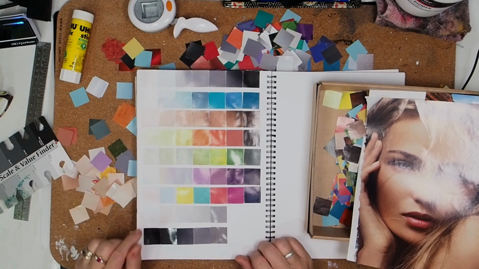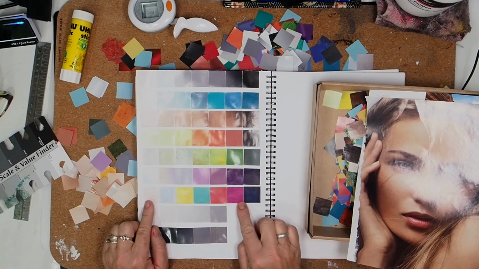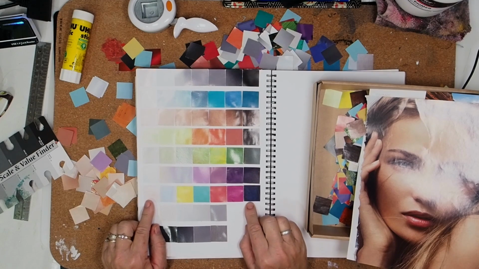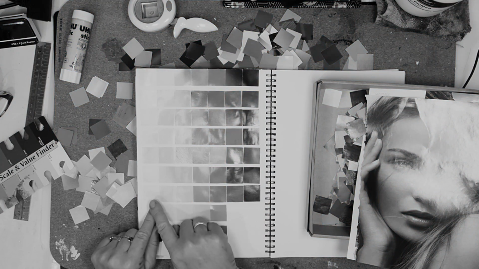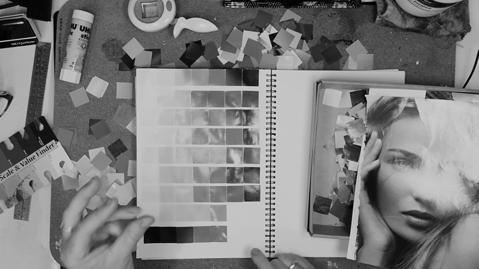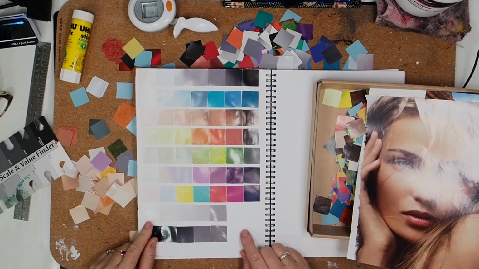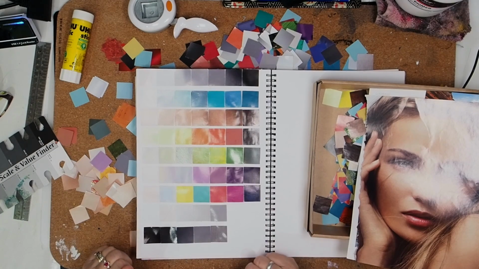I have yellows, greens, purple tones, and then this one's really interesting. If we go back to flicking to grey, this is going from a white almost to a black, and yet when we come back to colour, you can actually see that they're all distinctly different colours.